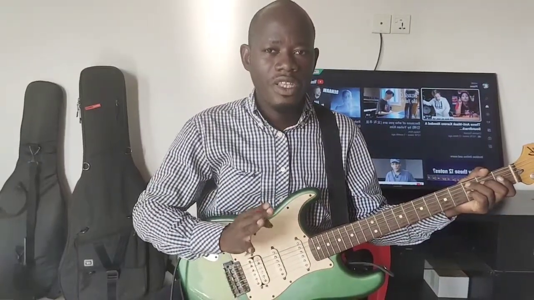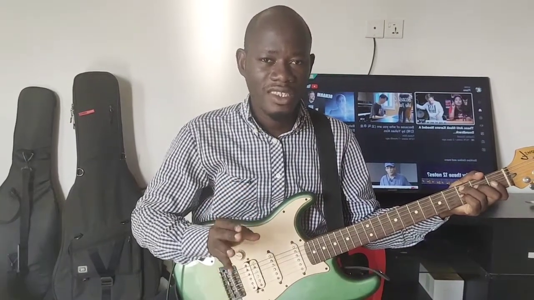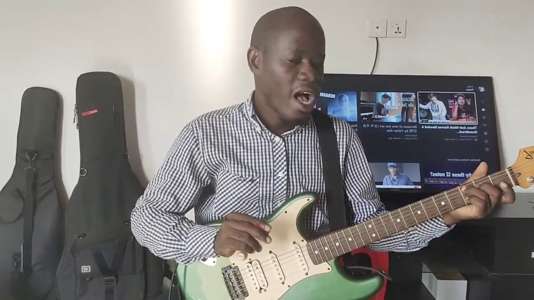So now that we know the different degrees, the different levels of the major tonality, we are going to find these 7 levels in the form of chords.